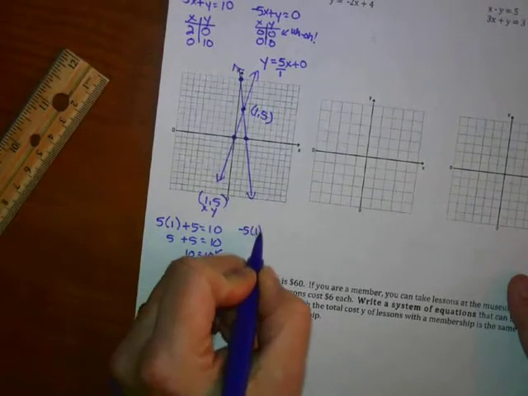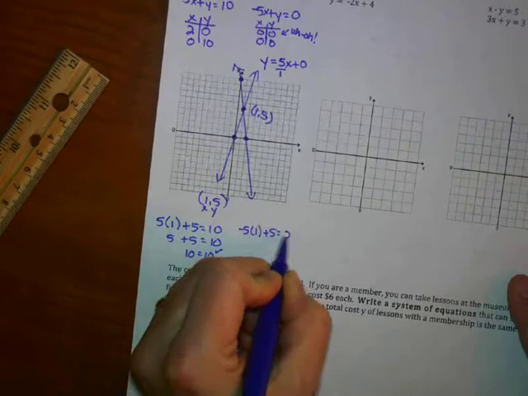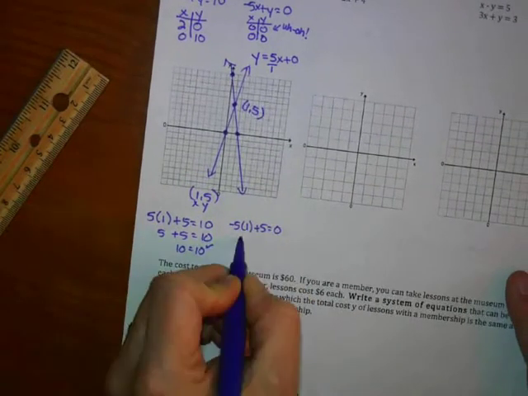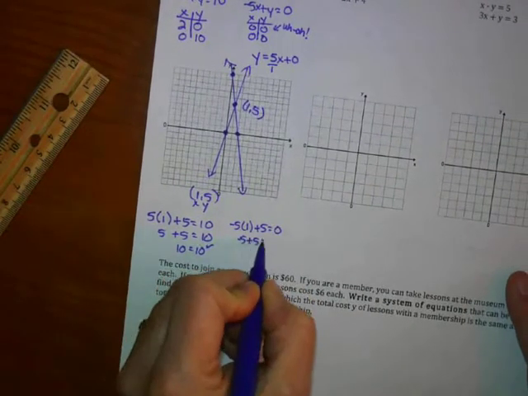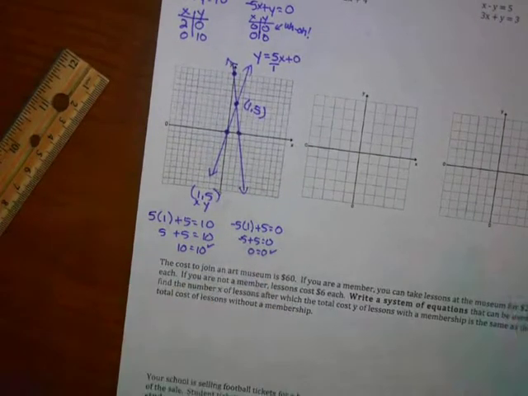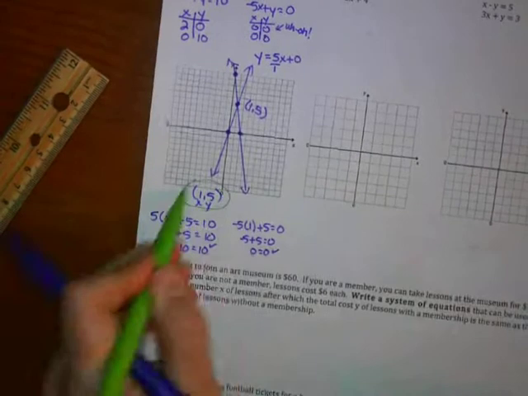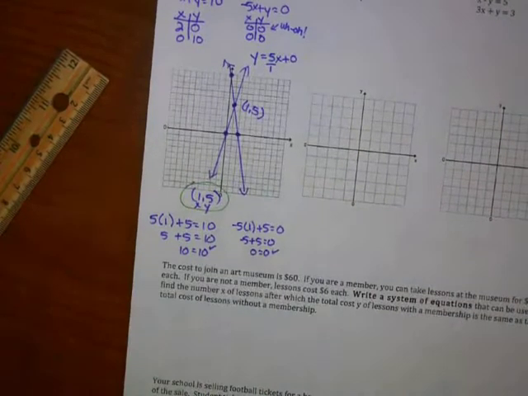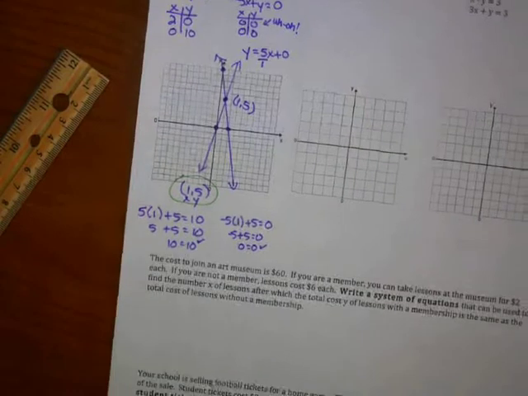Negative 5 times 1 plus 5, does that equal 0? Negative 5 plus 5 is 0, and 0 equals 0. Yes. So that means that (1, 5) is the solution to my system. Okay? All right, let's try another one.